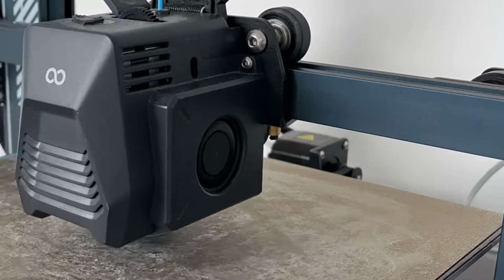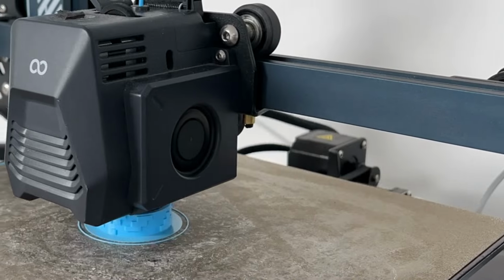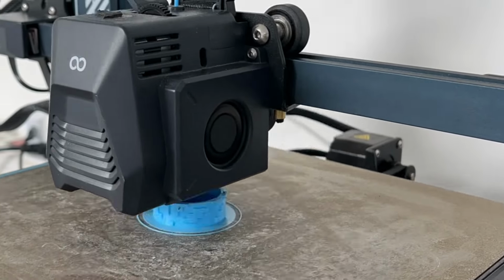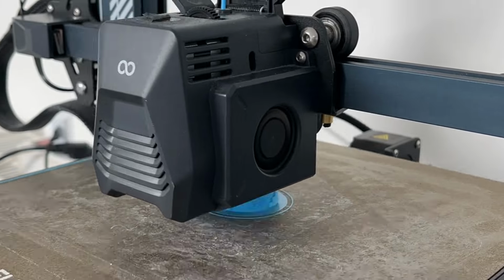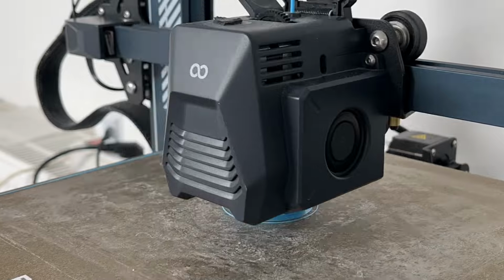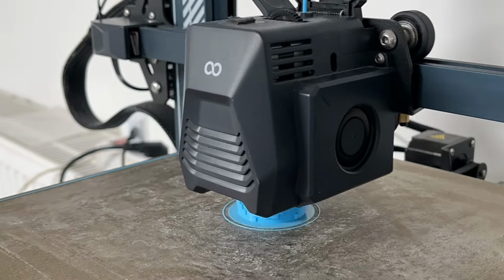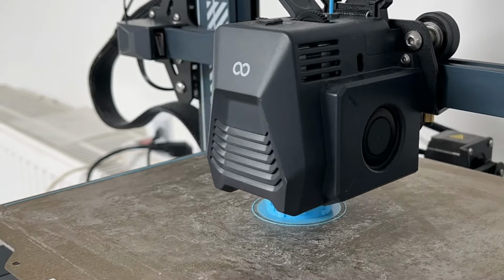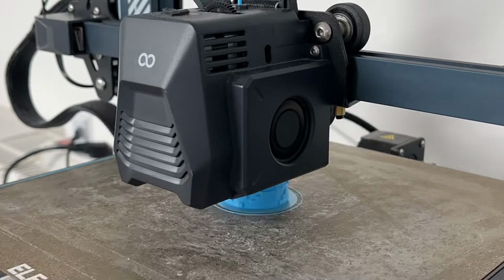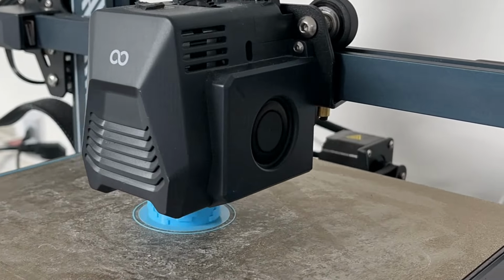Thank you for joining me on this journey through the basics of using Cura Slicer. With these tips and tricks, you are equipped to select, move, rotate and scale your 3D model with confidence and precision. I hope you found this guide helpful and that it inspired you to create amazing prints. Happy printing and may all your 3D creations come to life beautifully.